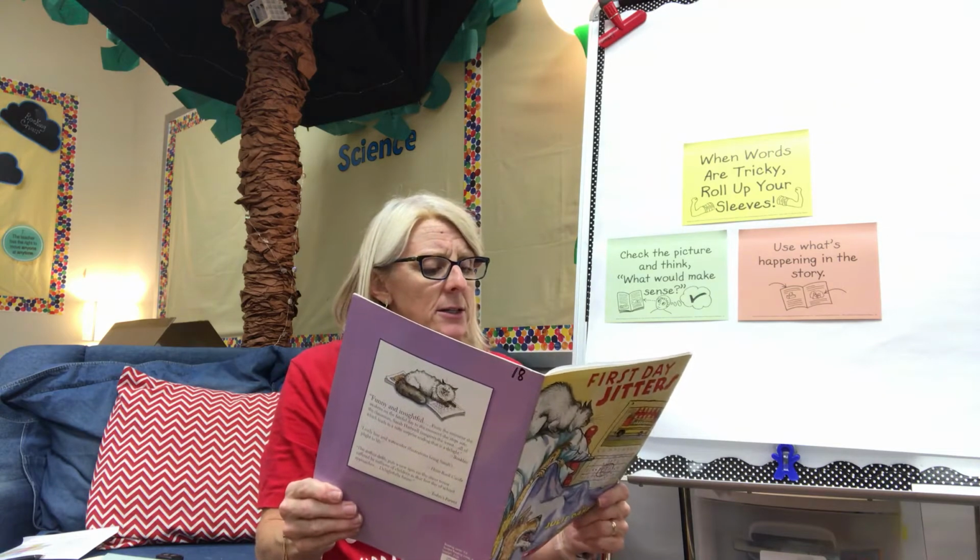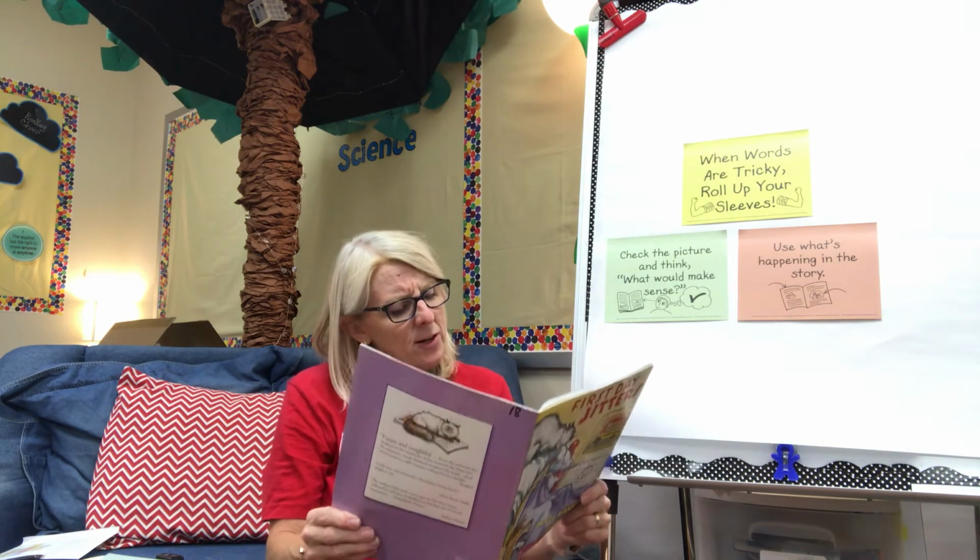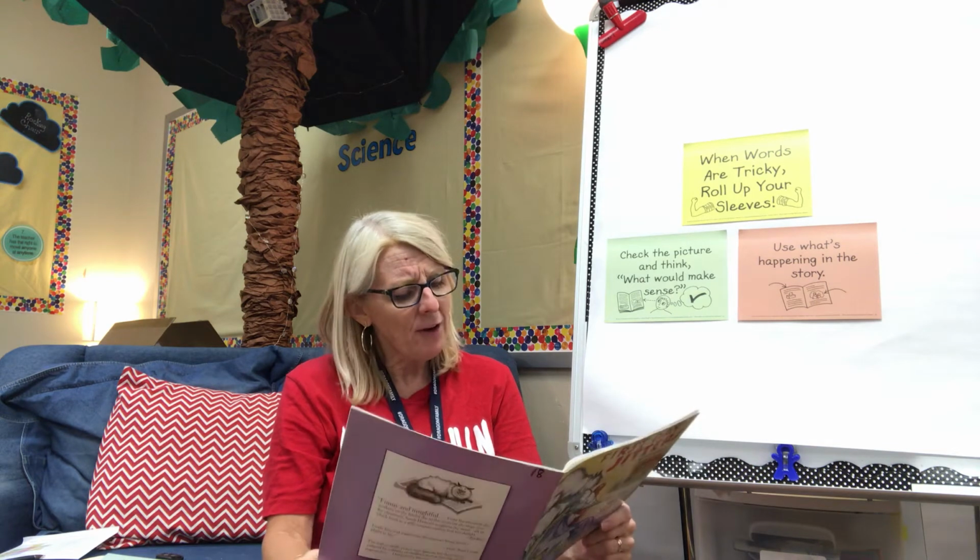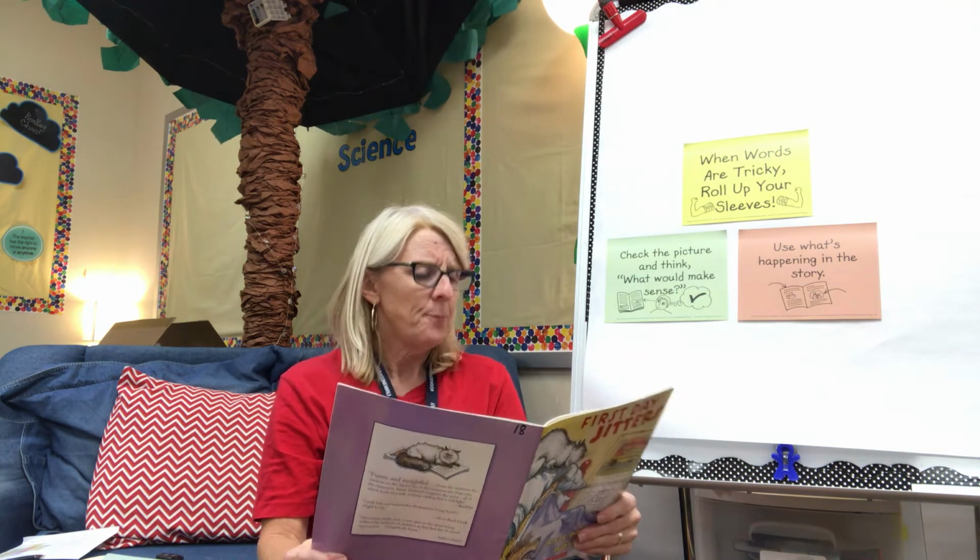So let's keep, remember that yesterday we talked about he was looking at his watch and we figured out what the word second was. So let's keep reading and let's try to practice that we use what's happening in the story to help us figure out what a tricky word may be. Sarah something out of bed. What would make sense there? I know. Sarah toasted out of bed. Does that make sense? I don't think so.